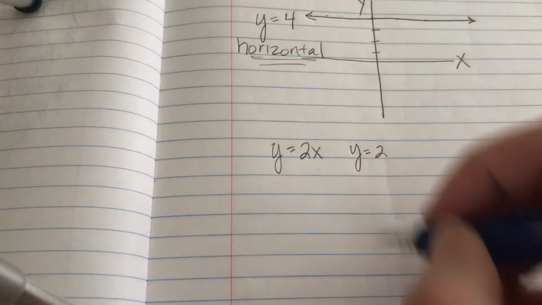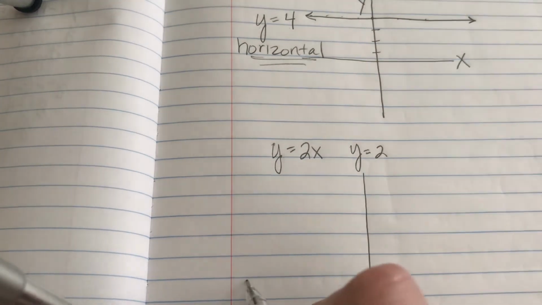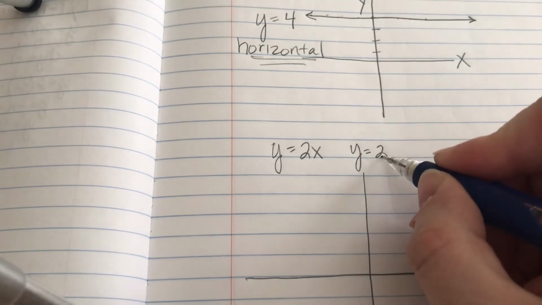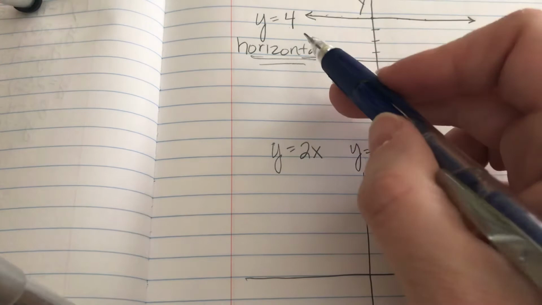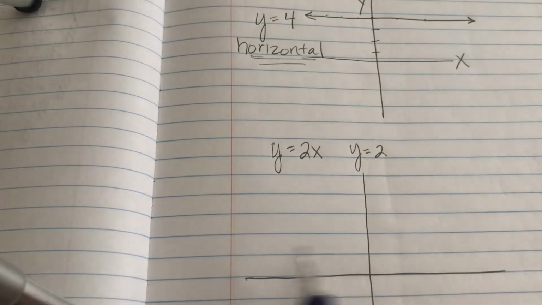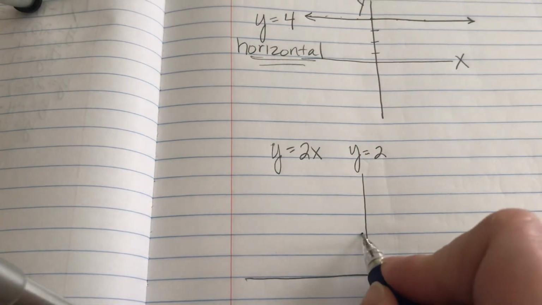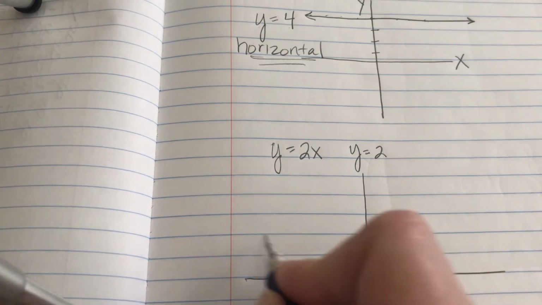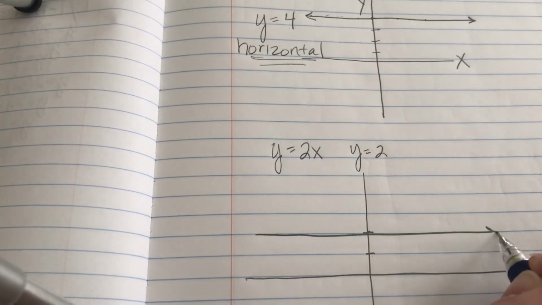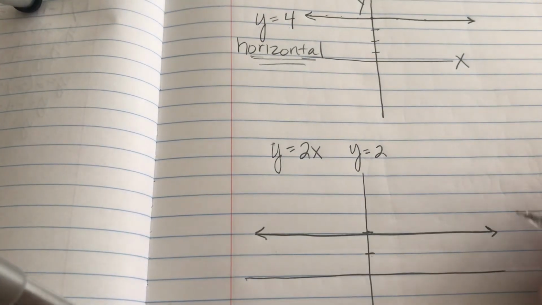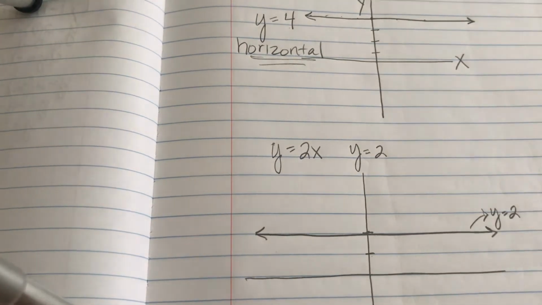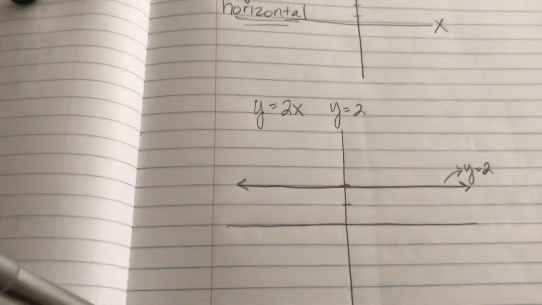And then just y equals 2. We'll start with the y equals 2 because we already know y equations give us a horizontal line. And we're just going to start it right at 2. And I'm going to put arrows on the end of my line to show that they go infinitely. So this line is y equals 2.